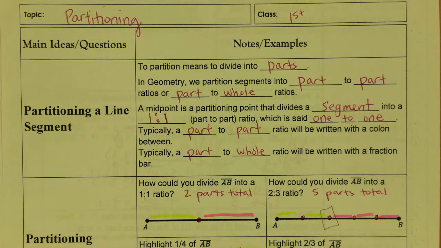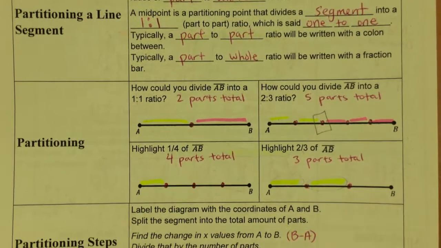Okay, I'm recording a video for the partitioning handout that we did in class. We didn't get a chance to go over all of it in every class, so I'm going to go through this whole worksheet. This first part, if you didn't get it, if you were absent, you can go ahead and pause the video and fill this in. But it's just talking about what partitioning means. It's a divider.